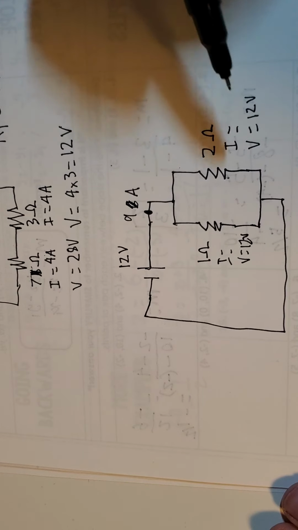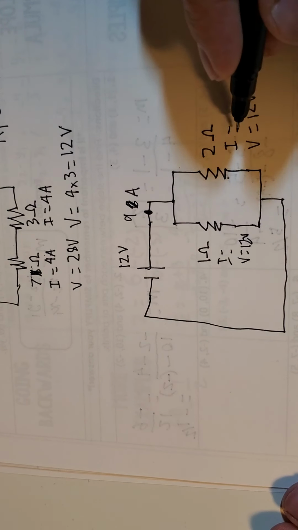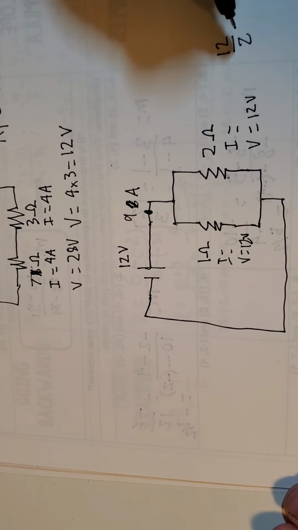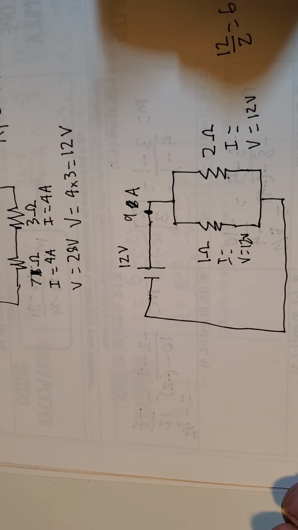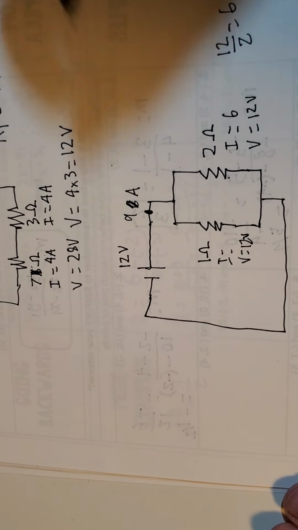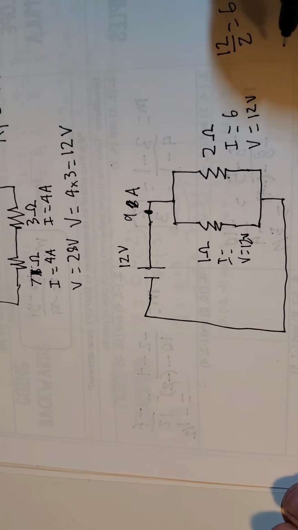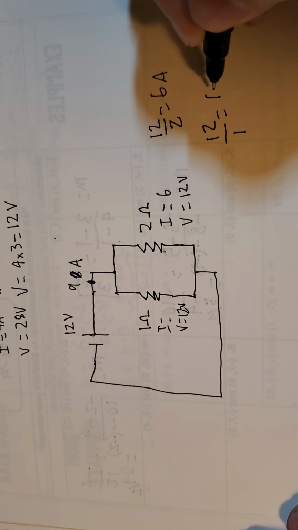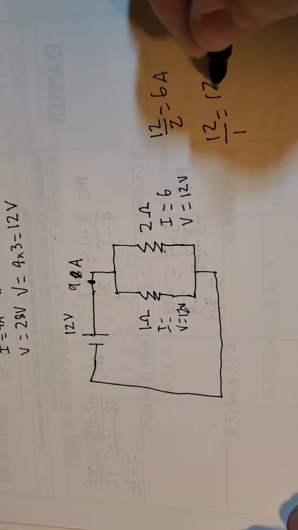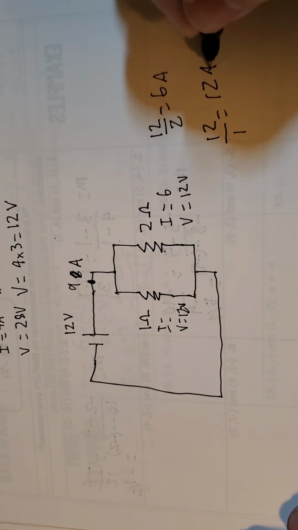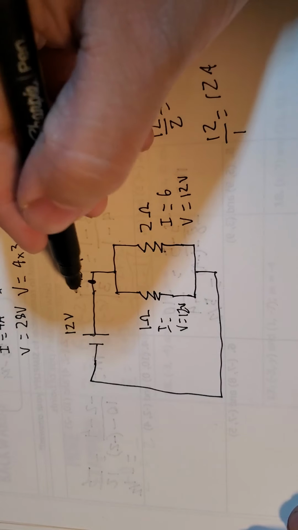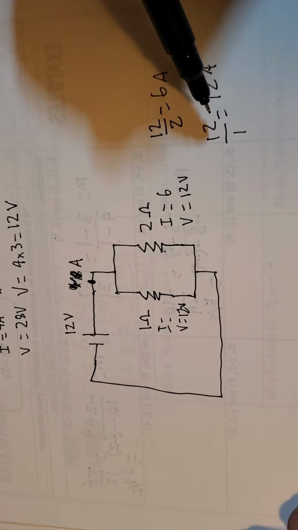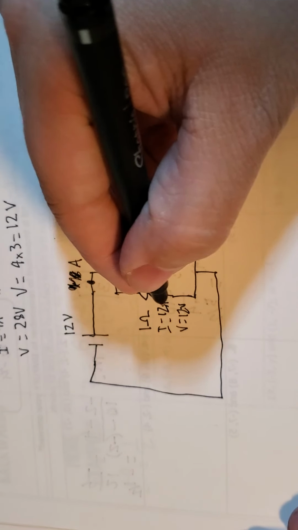I equals V over R. We're going to confirm that 9 in just a second here. So I equals V over R. We get 12 over 2, which equals 6. So we get 6 amps here. And then same, we're going to do it over here on this one. I'll just write it over here as well. 12 over 1 equals 12. Sorry, I guess that amperage should be a little bit bigger. We don't really know this one for sure until we do all the math, so we'll just double check here in a second. So yes, we have 12 here.